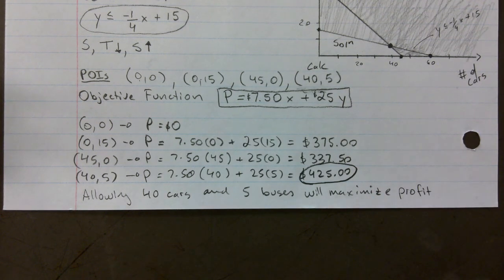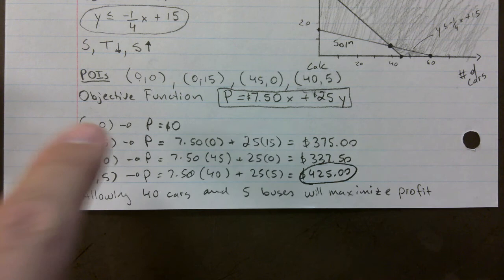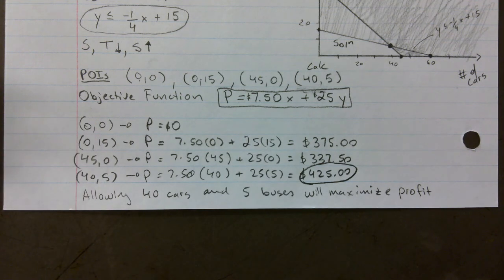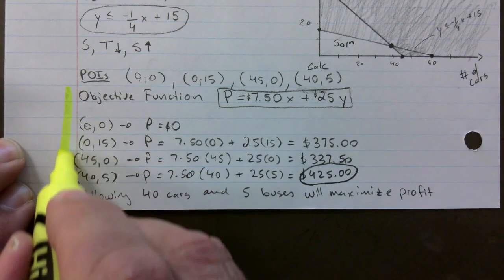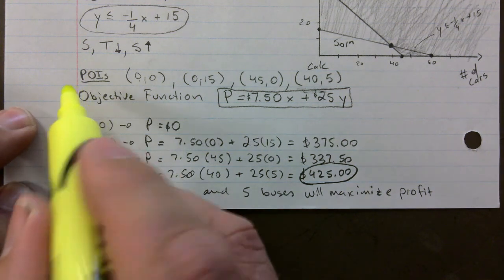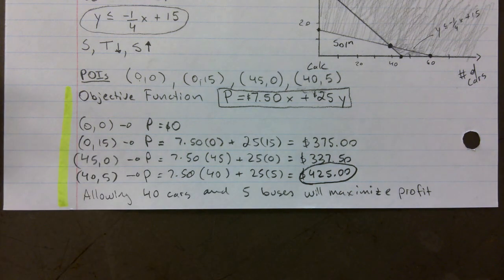Okay? This is basically today's main focus, is this part right here. Like this whole thing right here is new, right?